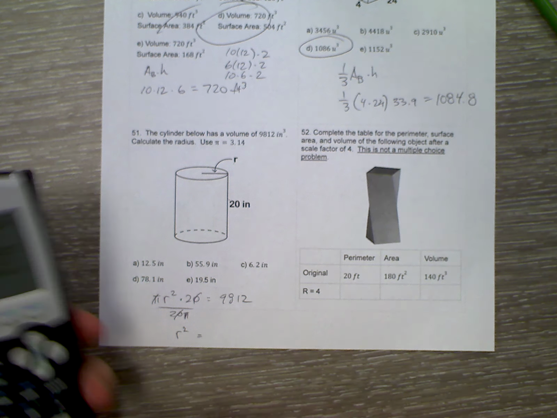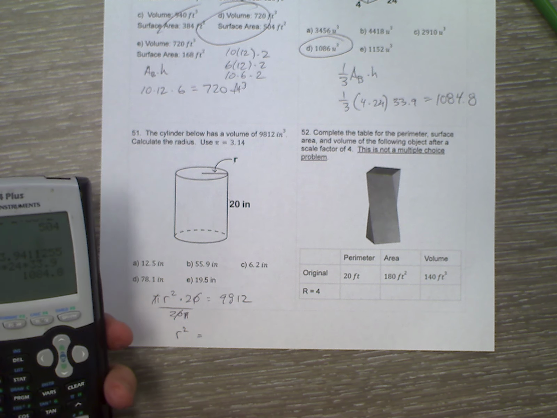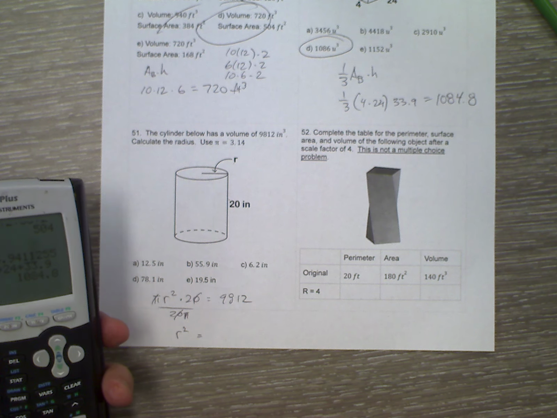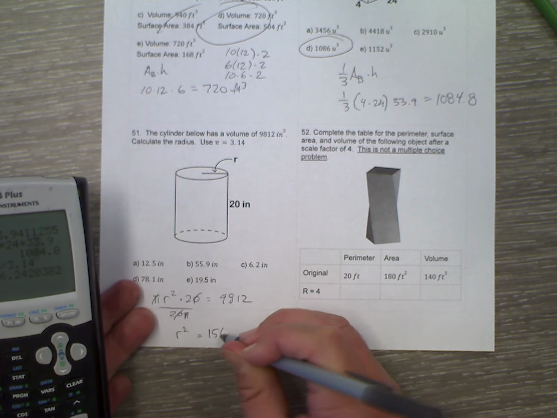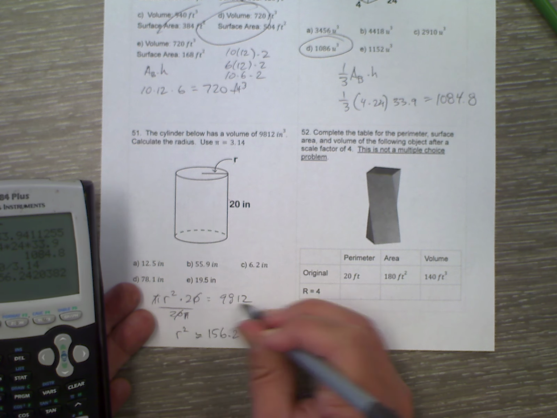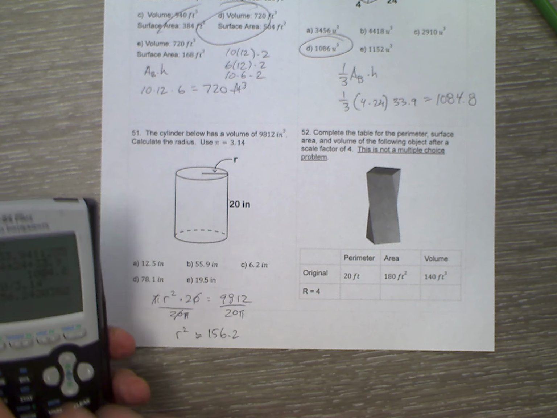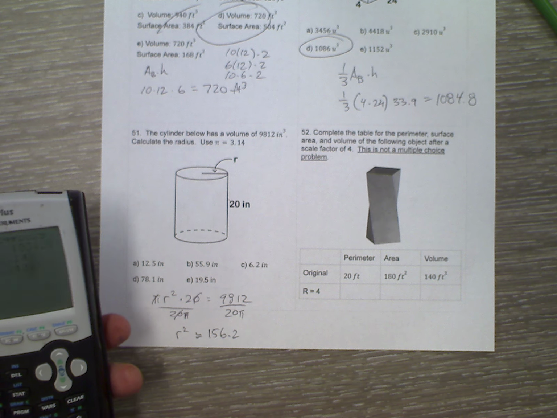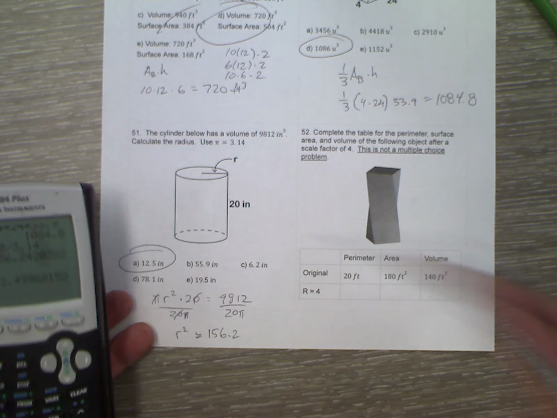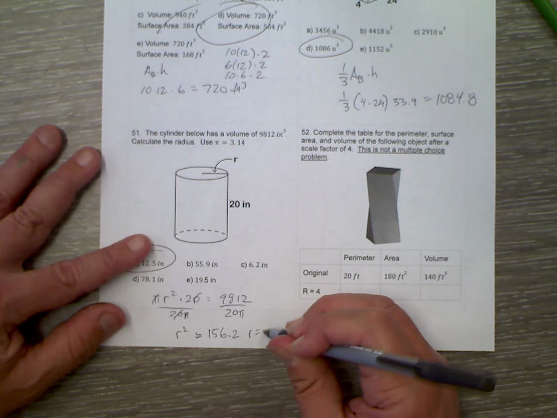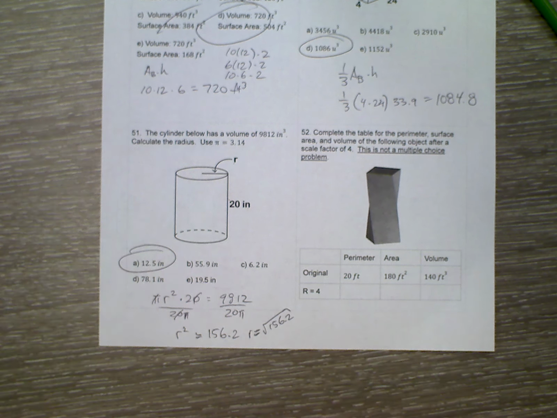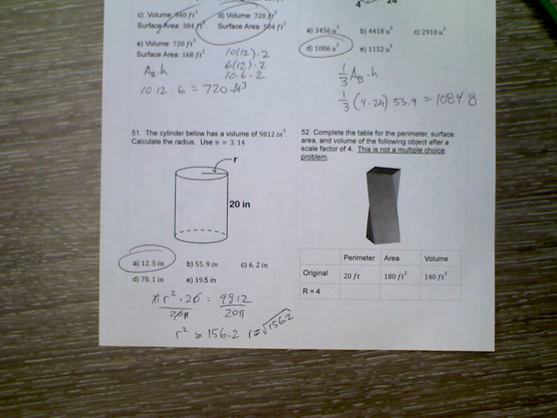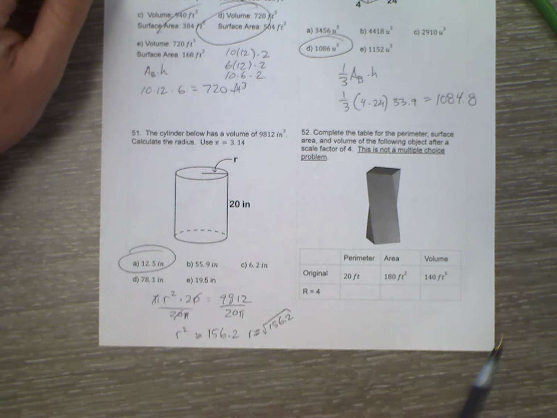So we got to do 9,812 divided by 20 divided by 3.14. And r squared is going to be 156.2, kind of approximately. So if I square root that answer, I get 12.5. We're looking at A. So then r is the square root of 156.2. About.